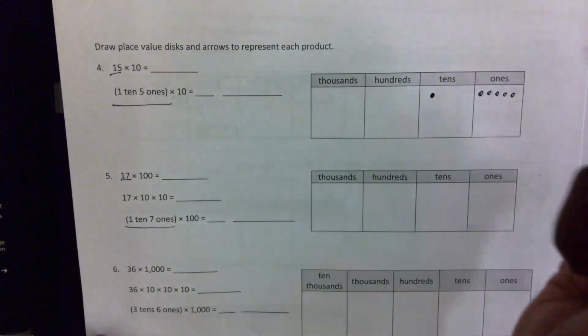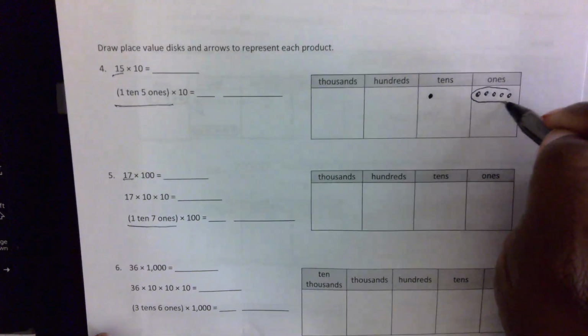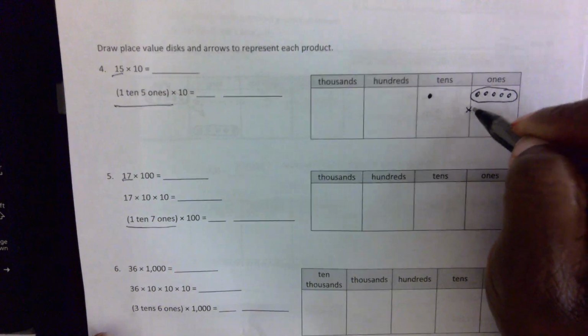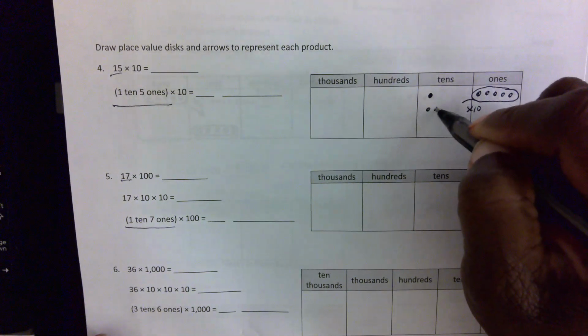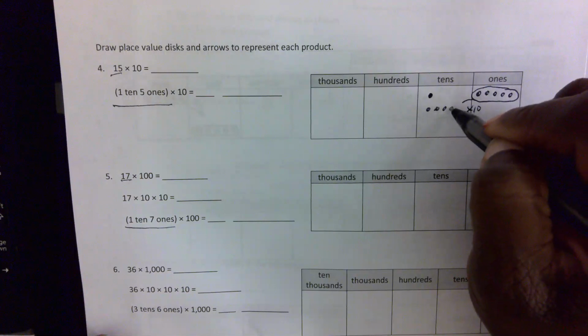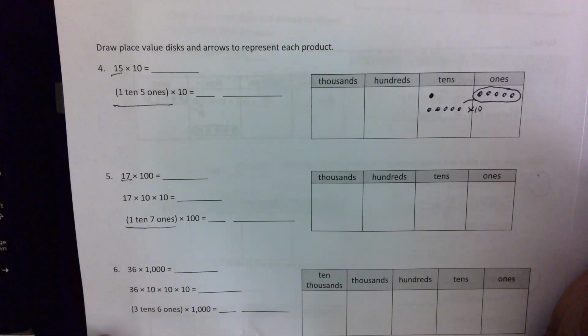So let's start with these 5. When I multiply them times 10, they are now going to be over here, 2, 3, 4, 5. And now they are 5 tens instead of 5 ones.